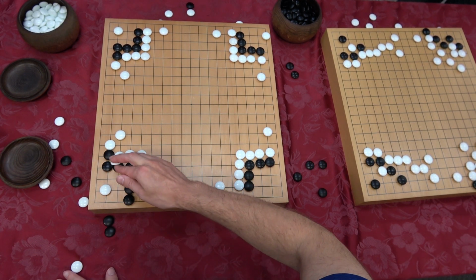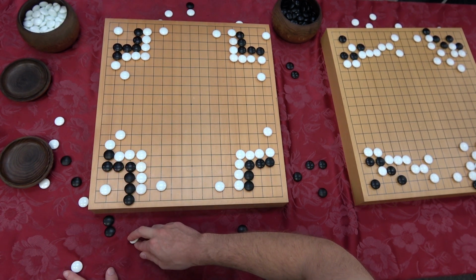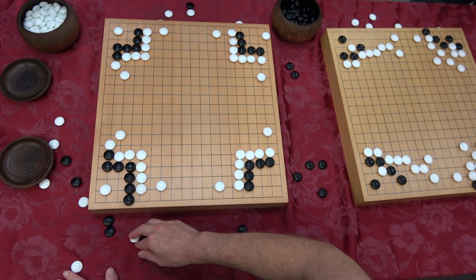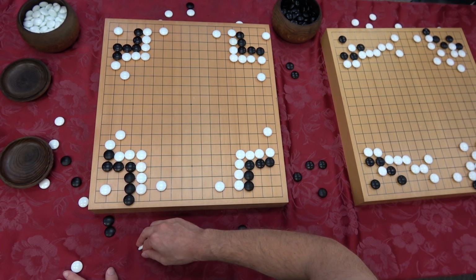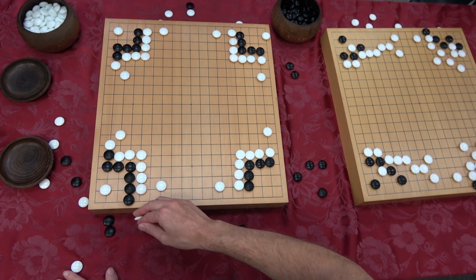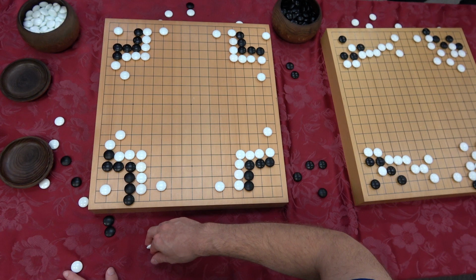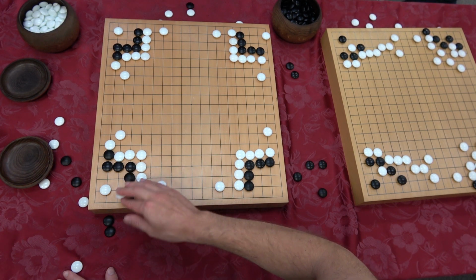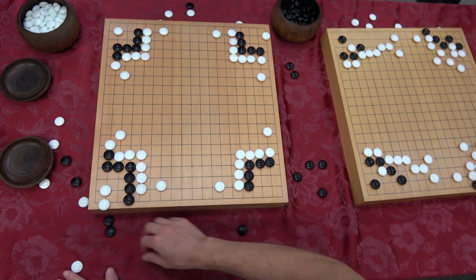So we don't like seki. I don't know. Stupid carpenter's square. Ruining my otherwise nice evening. What's that? 2-1.